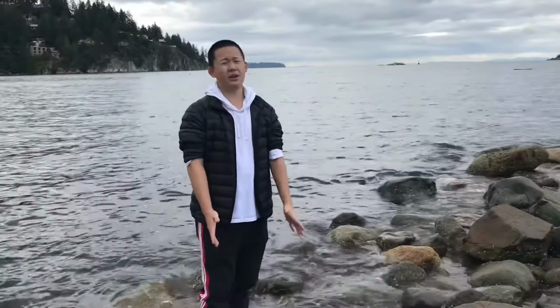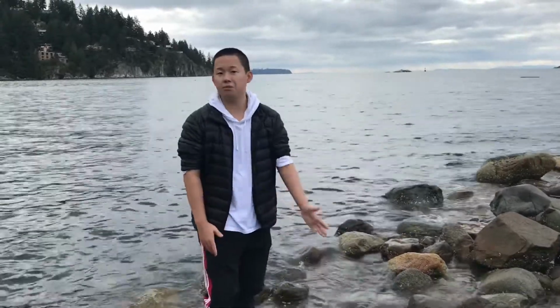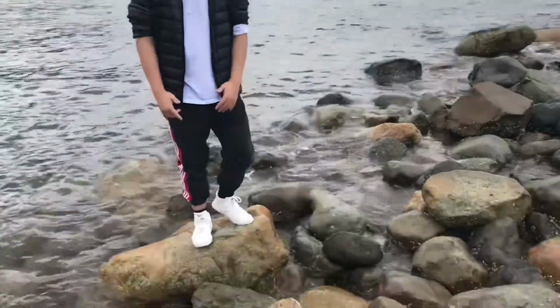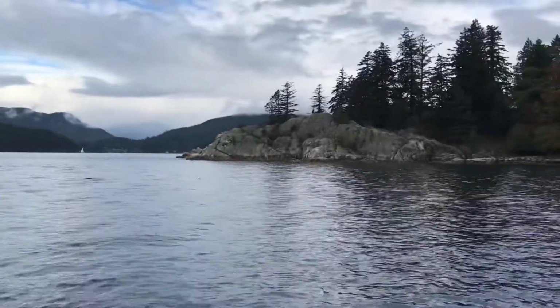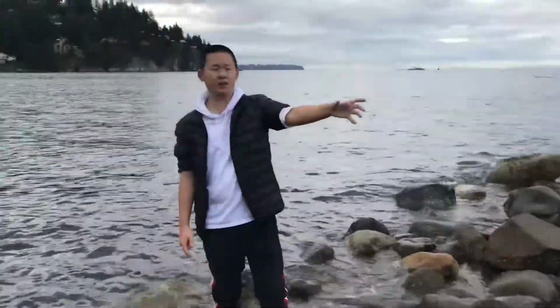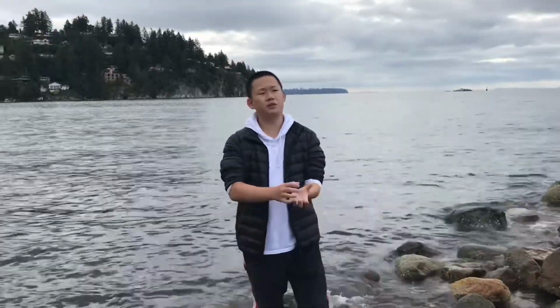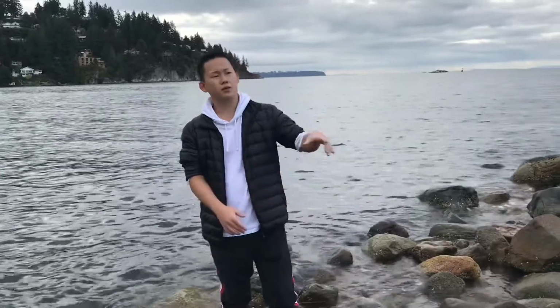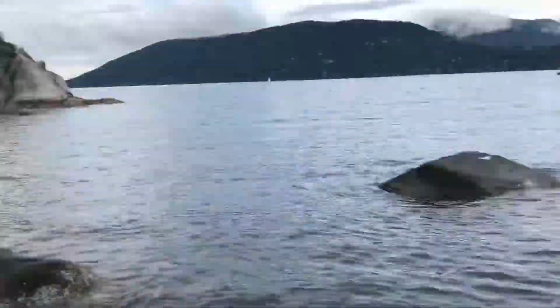So we're now here to talk about the headlands and bays. Those two types of features really depend on the hardness of the rocks. Over there, you can see a giant rock. That's a kind of small headland because it's very hard to be eroded by the water. So that's why it forms a headland.